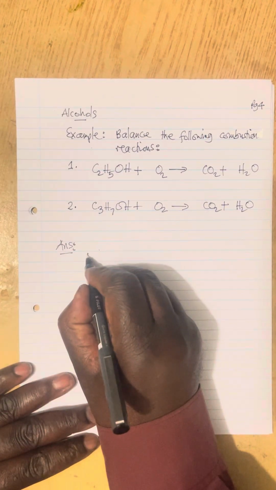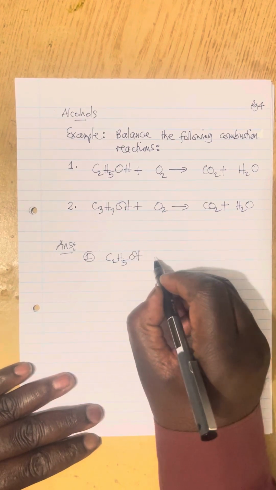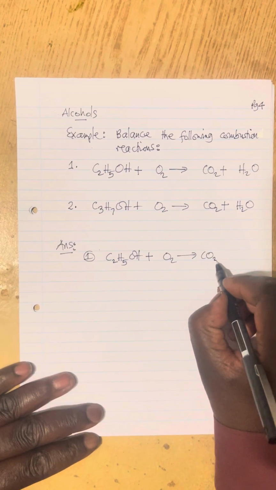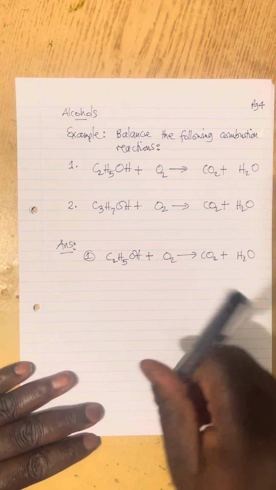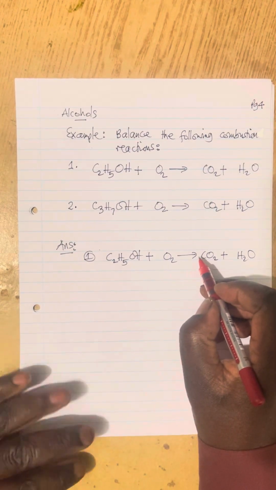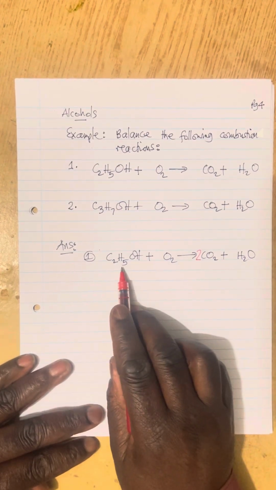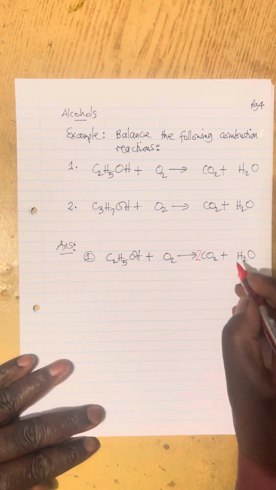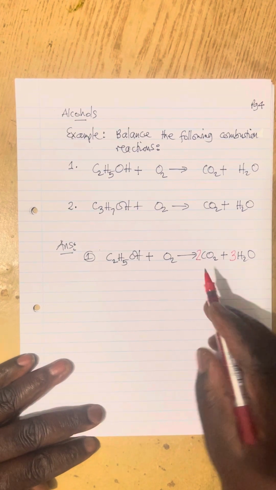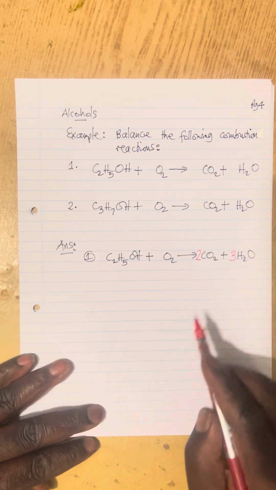All right, so number one, we have C2H5OH combining with O2, giving us CO2 plus H2O. Now, I have two carbons here, I need two carbons there. Two carbons, two carbons. I have 5 plus 1, 6 hydrogens. I need 6 hydrogens here. By putting a 3 there, 3 times 2 will be 6. Now, carbons balance, 2 carbons, 2 carbons. Hydrogens, 5 plus 1, 6 hydrogens, 6 hydrogens.